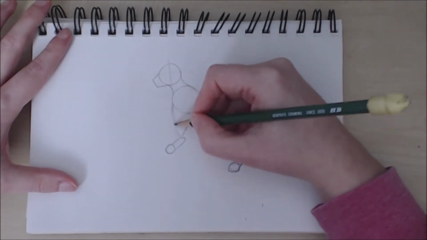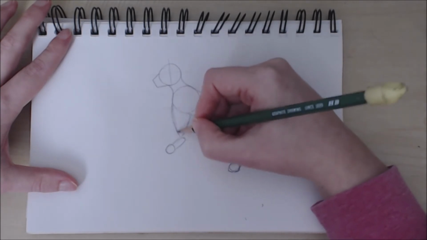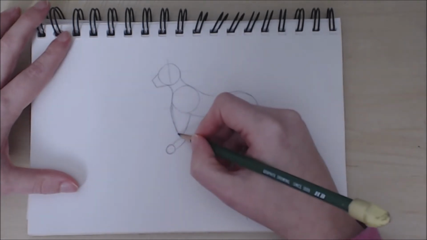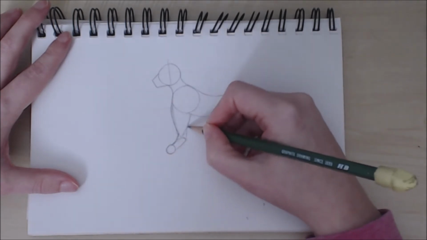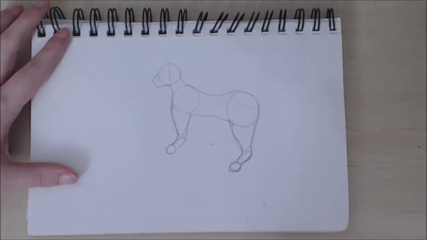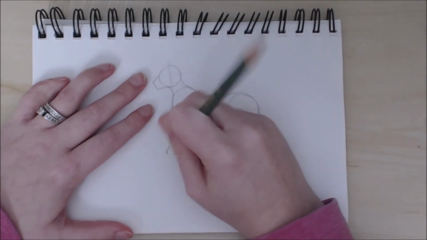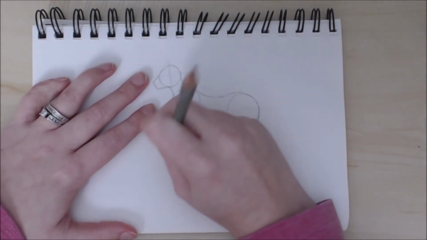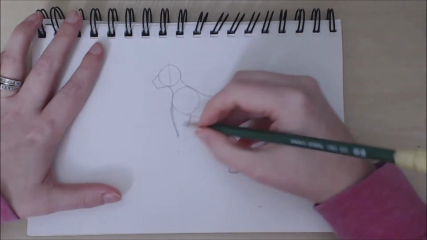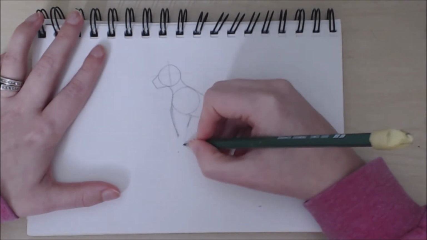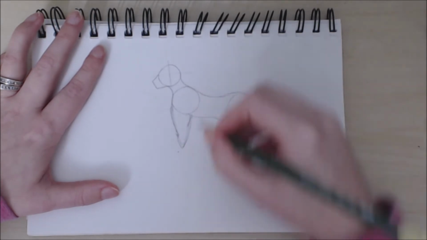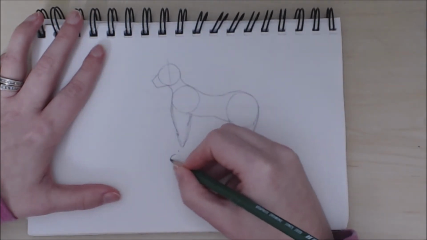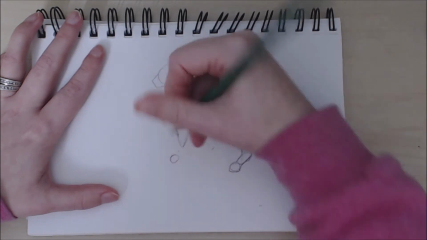And connecting them together. I may have to adjust this because it kind of ended up funky. Yeah, I think I'm gonna make this top oval longer. It needs to be a little bit longer. And then we can do our paw down here to match with that one.